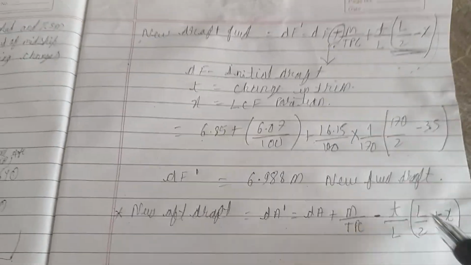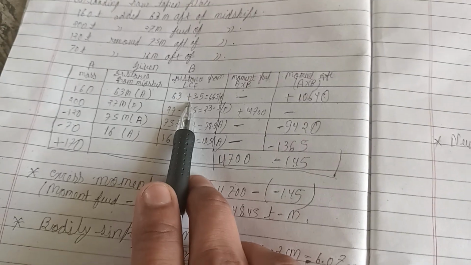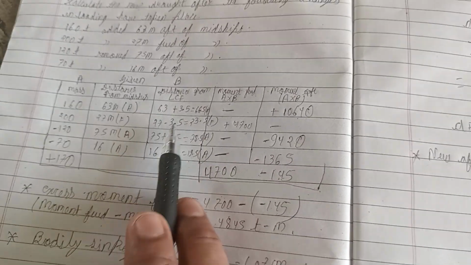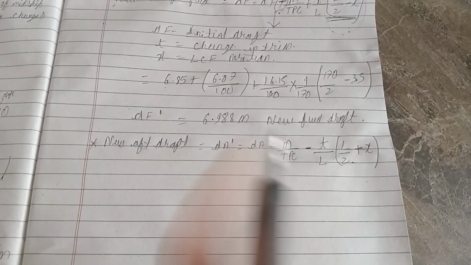Remember there we had put minus x, here we are putting plus x. It is the same thing we were doing here. See, the LCF distance we were adding for aft and subtracting for forward. So in the same way we have done the same thing here. L is the total length of the ship.